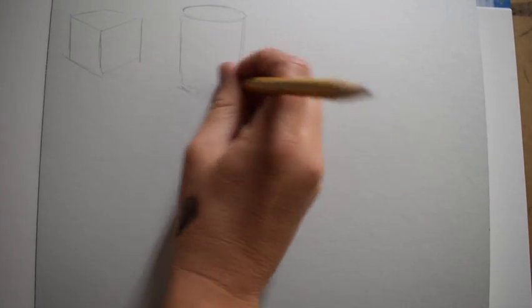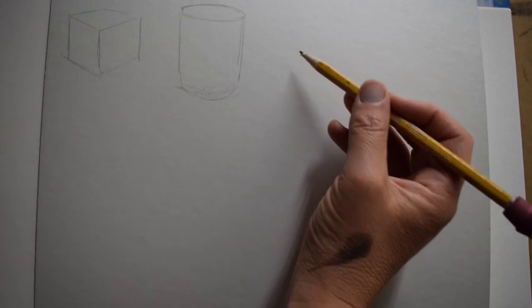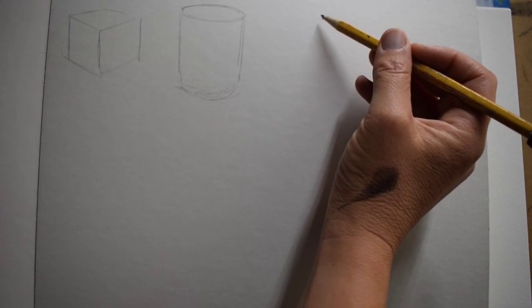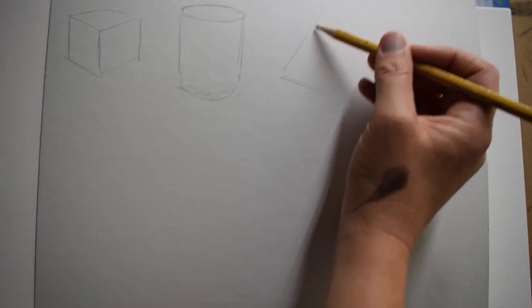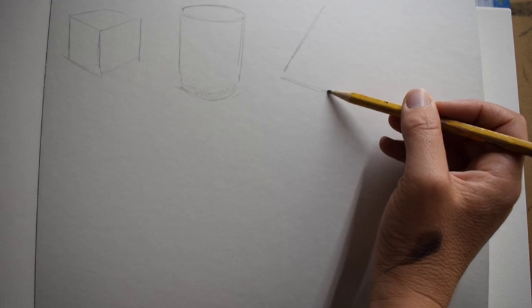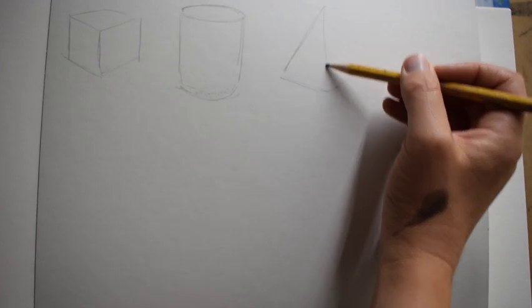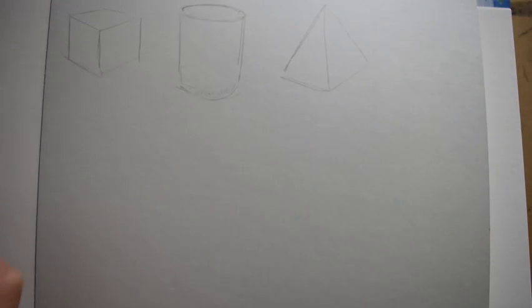So most forms have a flat shape version of it, like that cube over there. The flat version is a square. If you look at a cylinder, the flat version of a cylinder, if you crushed it, would be like a rectangle. So most of these have a corresponding shape. A pyramid would be a triangle, for instance.